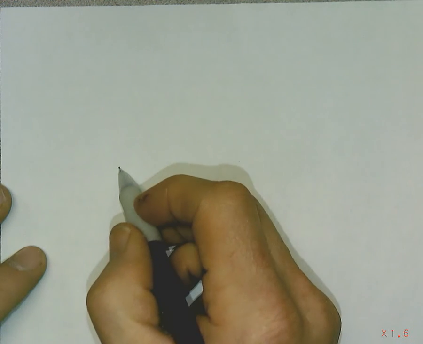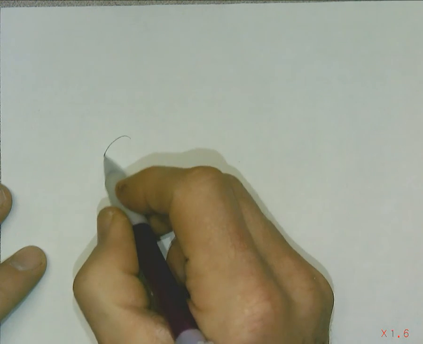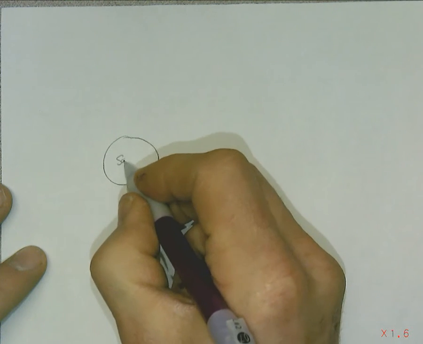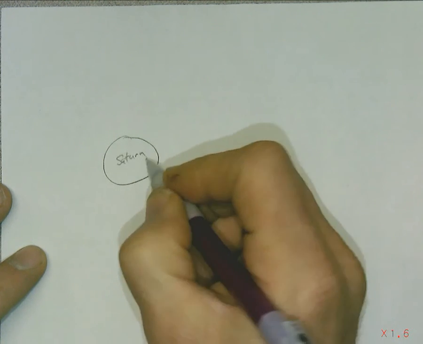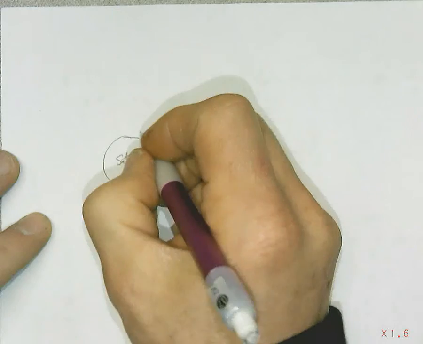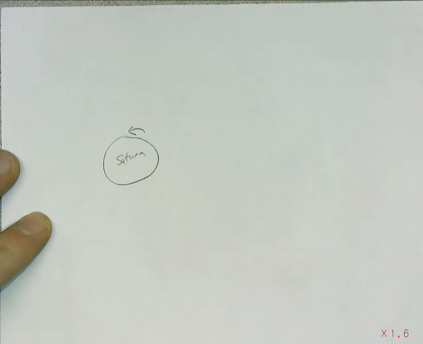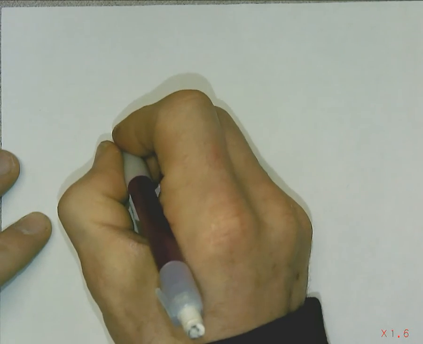This problem will be basic orbits in Kepler number 7. We have Saturn. Here it is. Saturn. Big planet. Rotating. And it rotates with some period t.